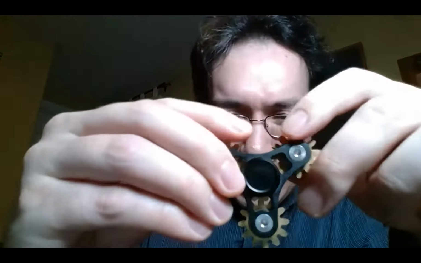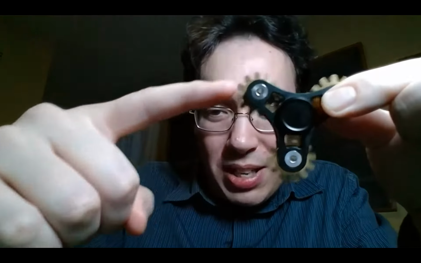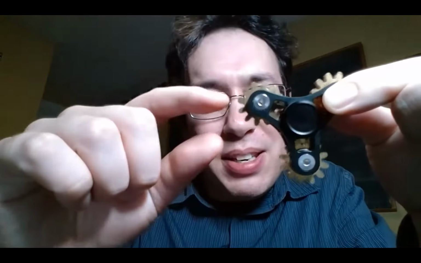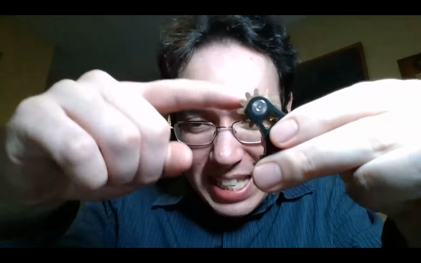So this fidget spinner has 4 gears. There's a central one and 3 other gears that go around it. There are 12 teeth coming out of it. And if I hold the bottom and rotate it, all the gears are going to turn around the central gear. If you trace out these gear teeth, it traces out a certain curve through space, and that's what you can see here.